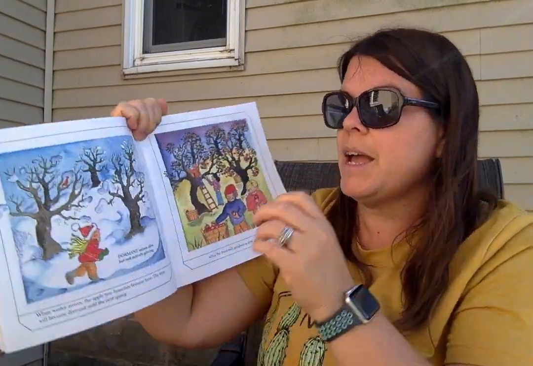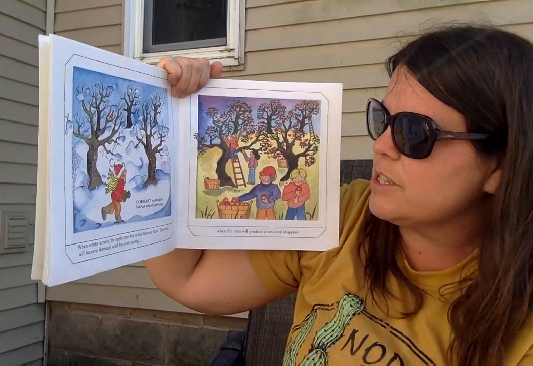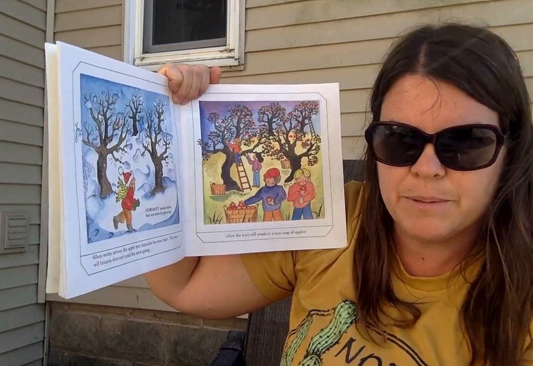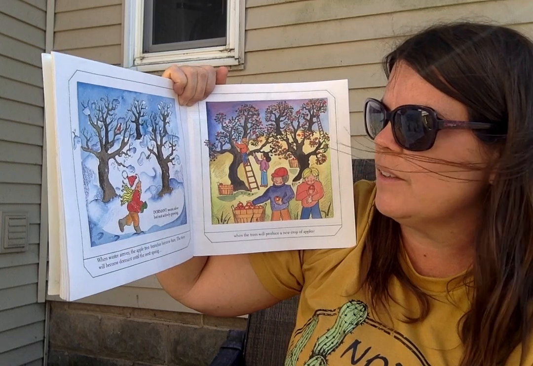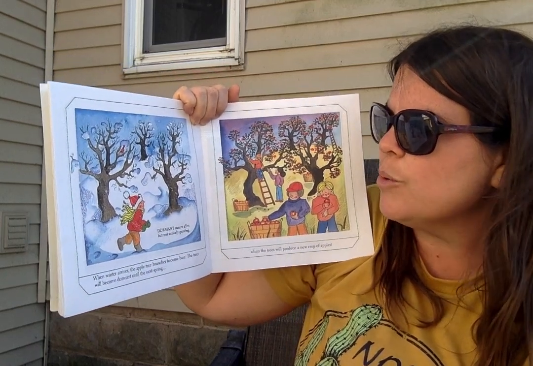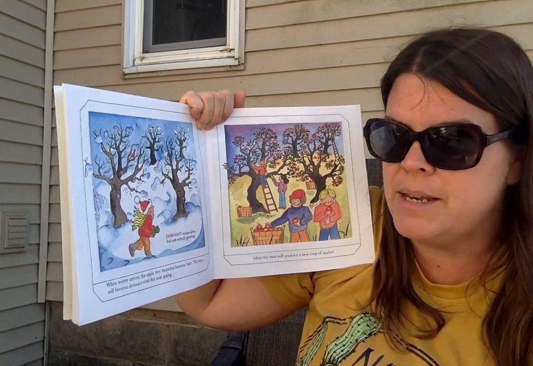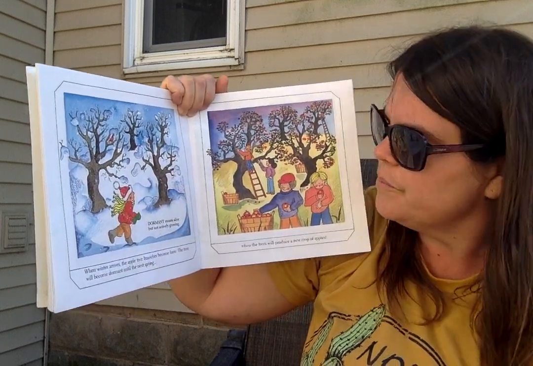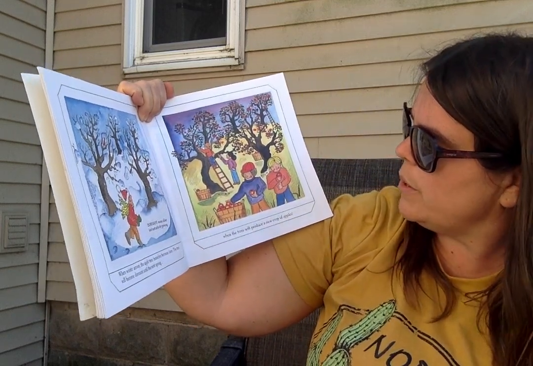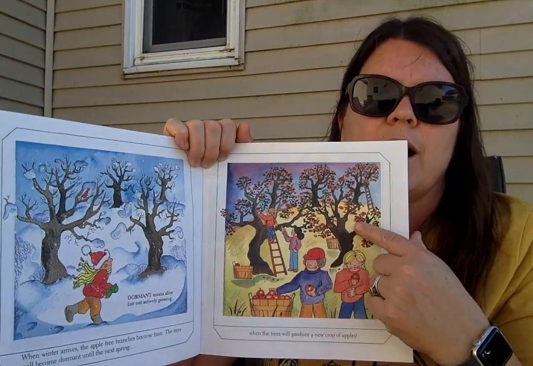When winter arrives, the apple tree branches become bare. That means empty. The trees will become dormant until next spring. Dormant means alive, but not actively growing. They're kind of like sleeping all winter. Then the trees will produce a new crop of apples.